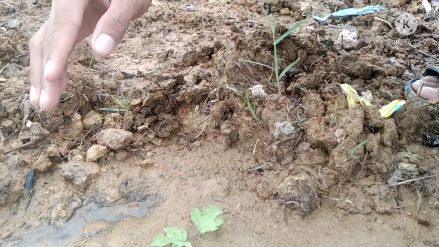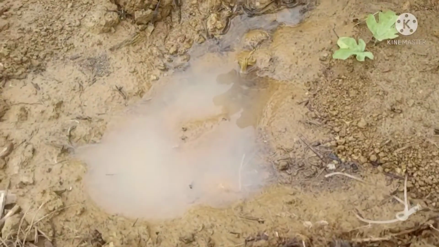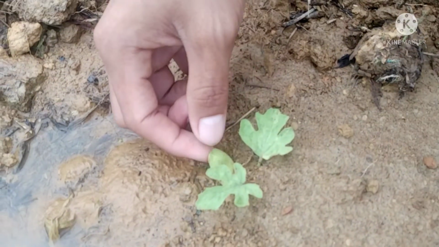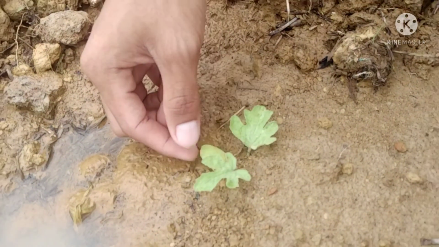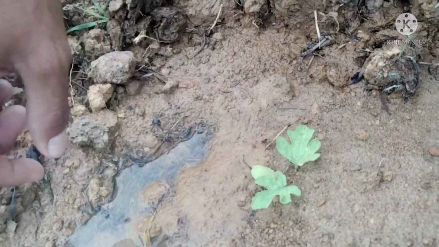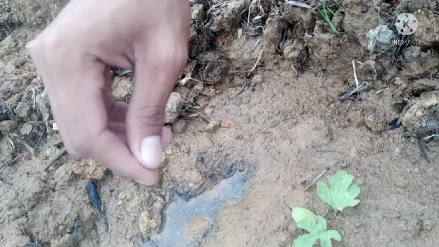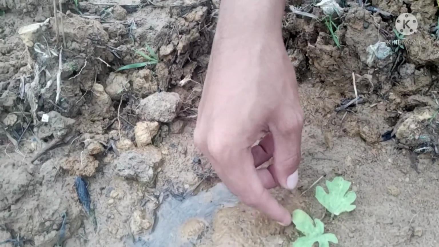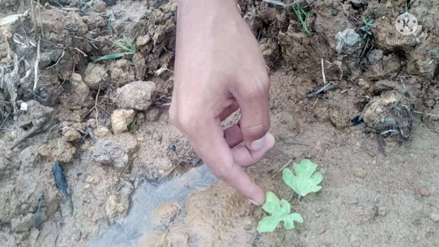Next is the watermelon that is planted in the flooded area. Here it is, filled with water, and it seems that its leaves show some effects from this flooded water. The leaf shows color discoloration, like a yellowish color in the leaf.